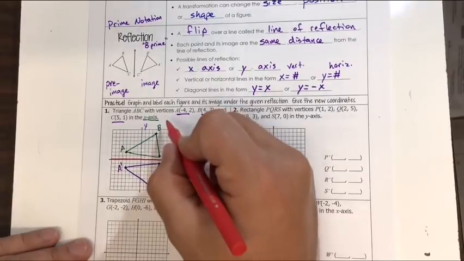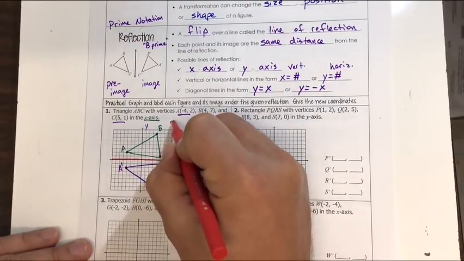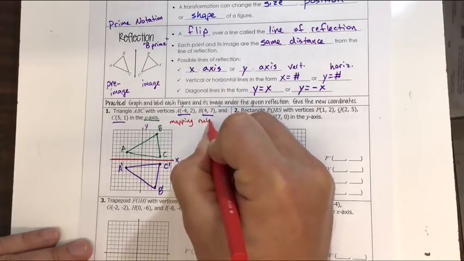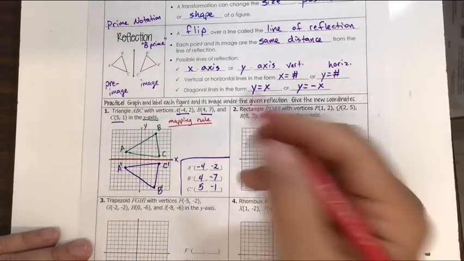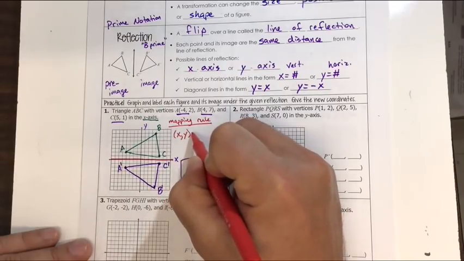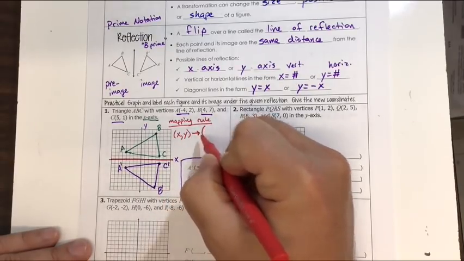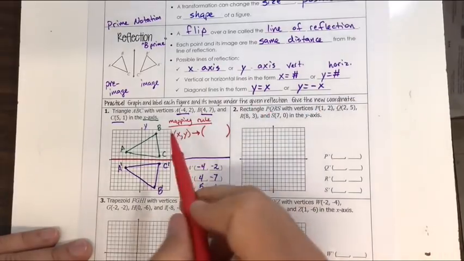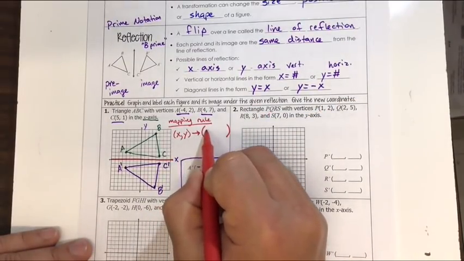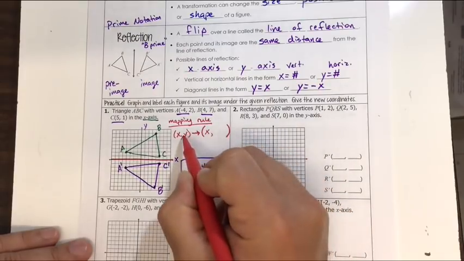And here's how we write a mapping rule. We start with an ordered pair x comma y, and then we draw this arrow into our new ordered pair. Now x does not change, so we would read this as x maps to x, but y does change.